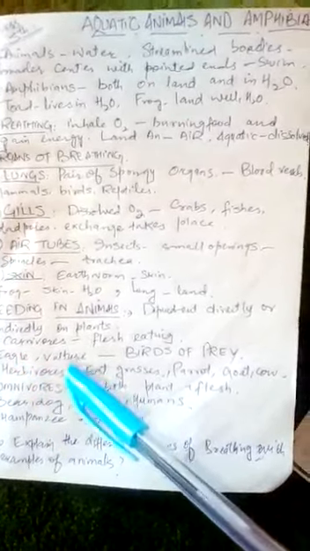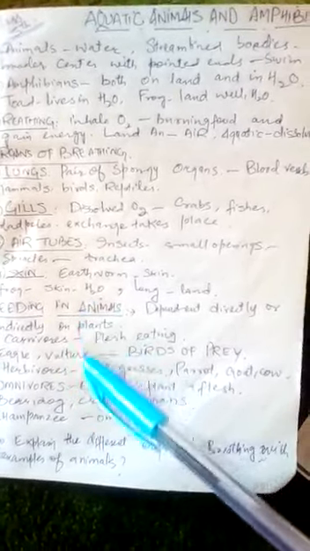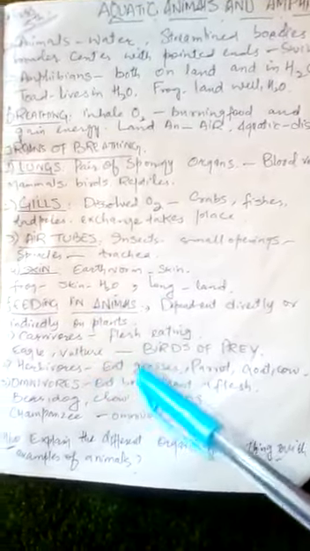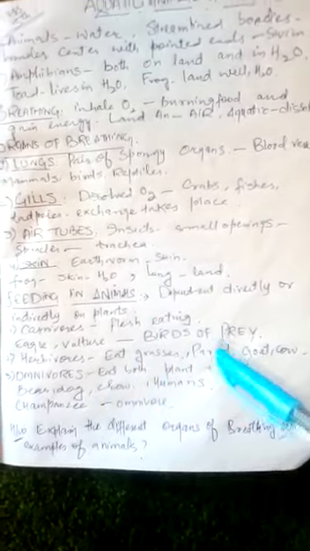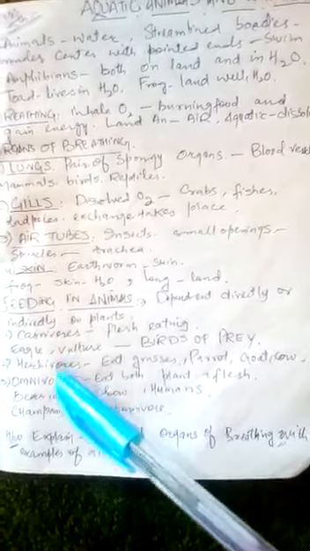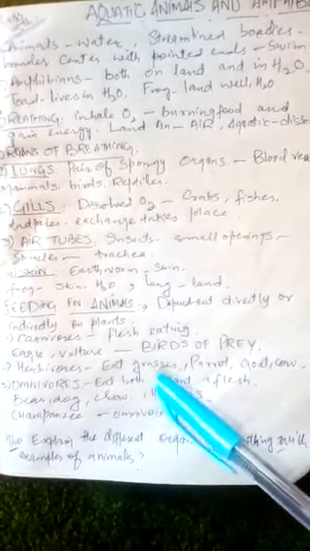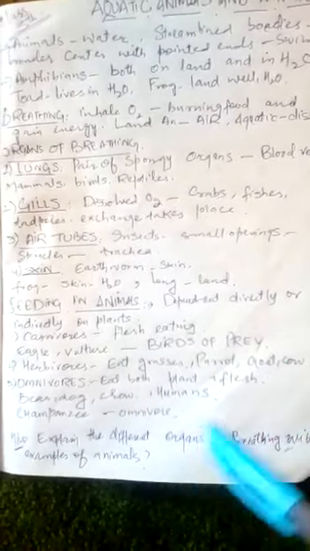Why are they called birds of prey? Because they have a sharp hooked beak for tearing the flesh and sharp claws for catching their prey. They catch their prey directly by themselves. Now the second one is herbivores. Students, herbivores are the animals that eat grasses, like parrot, goat and cow.